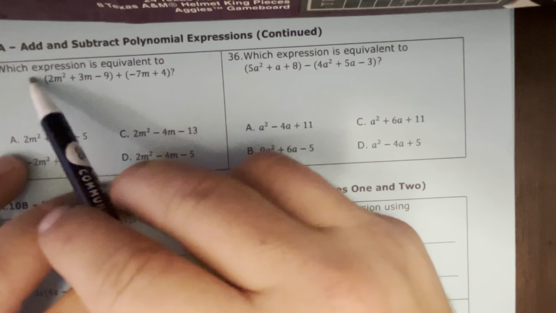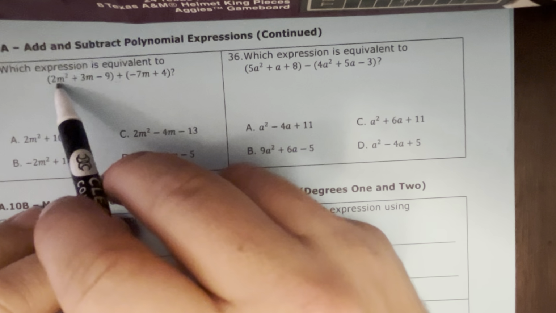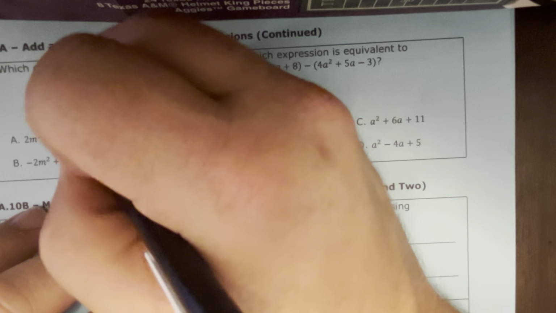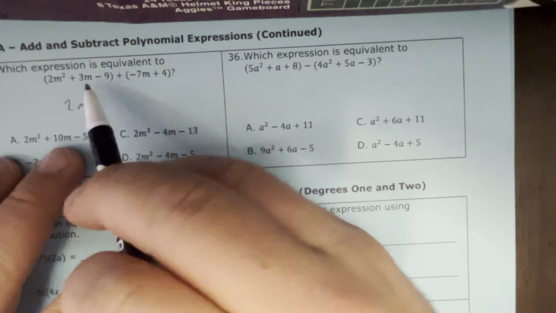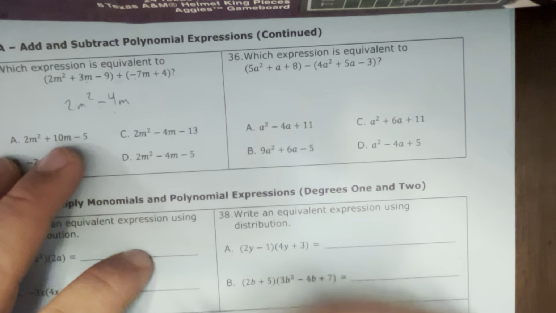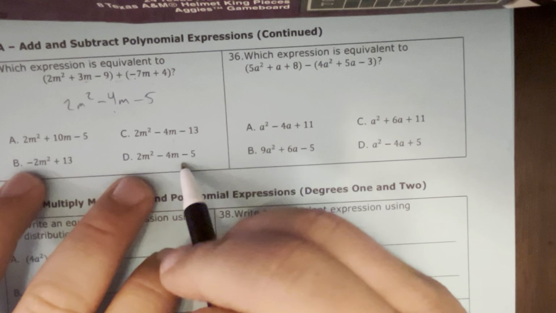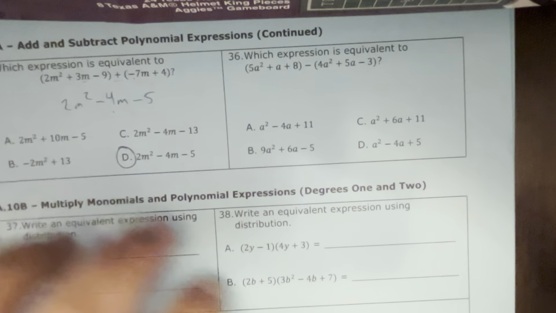Number 35, which expression is equivalent to this? It's just combining like terms. We're adding, and there's no other m squared, so it's going to be 2m squared. Next, of the m's, there's 3m and -7m, which is going to be -4m, because 3 minus 7 is -4. And then we have -9 and +4, which is going to be -5. So we're going to find that down here: -4m, oh, there it is right there, D.